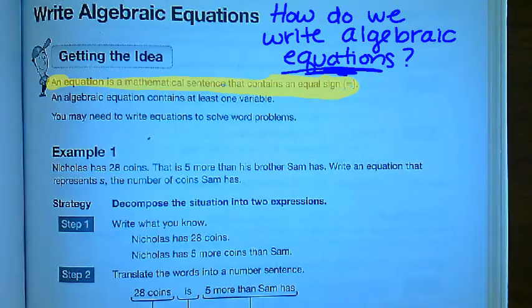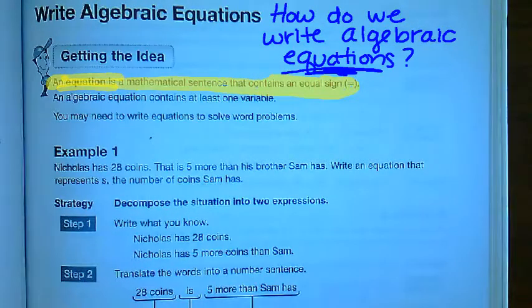So an algebraic equation contains at least one variable. That's what makes it algebraic. Okay, otherwise it would be called a numerical equation. So if I were to give you 3 plus 4 equals 7, then that would be a numerical equation, whereas an algebraic equation has to have at least one variable. Okay, so example number 1.